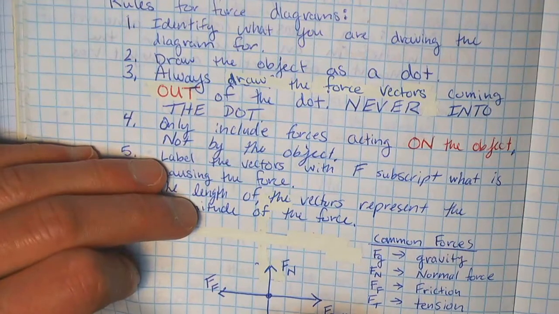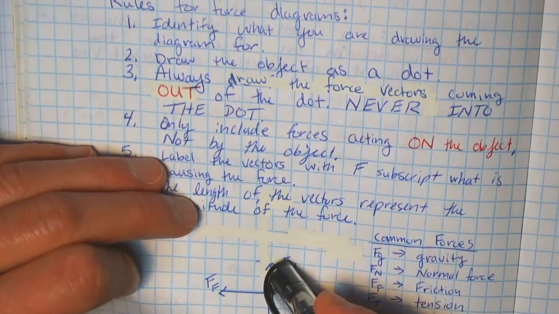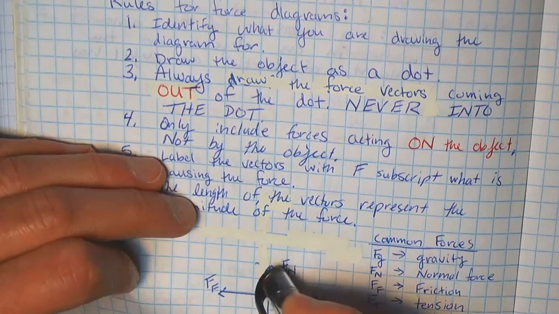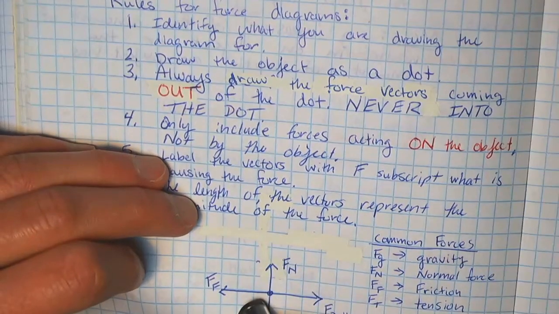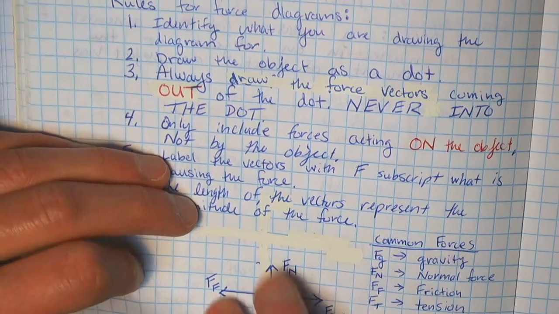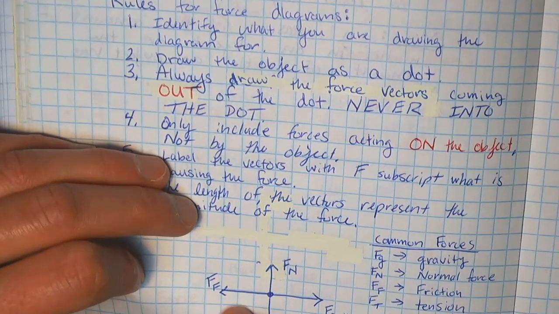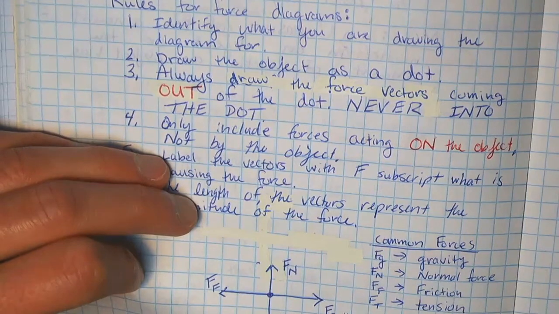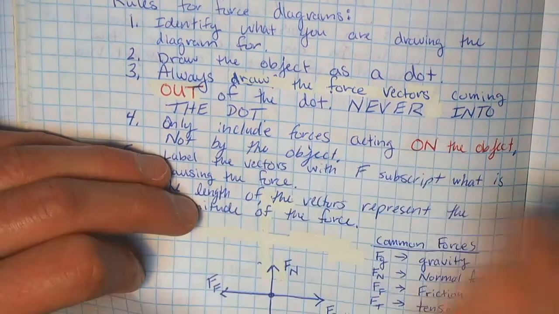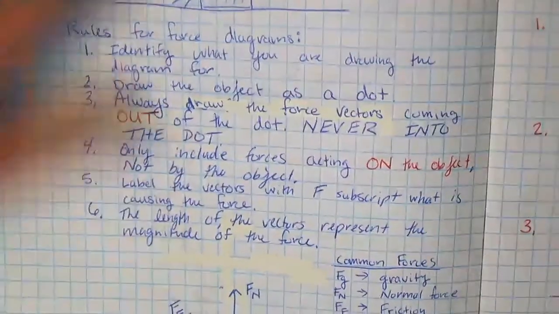And then a surface, the ground, can only apply two different forces. It can either apply a normal force, which is perpendicular to it, or it can apply a friction force, which is parallel to it. Those are the only two. So generally, the way to approach these diagrams is to think about what is touching it, and then what forces would be applied by what is touching it. So that's a good way to think about it.